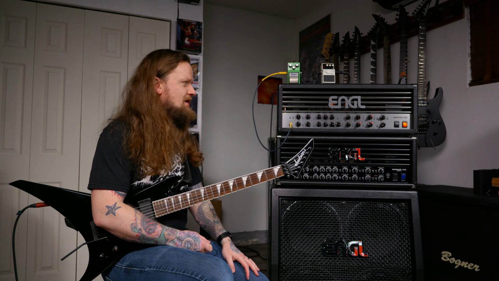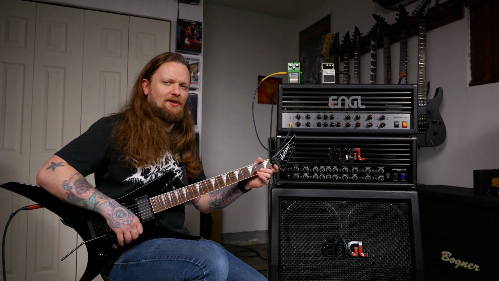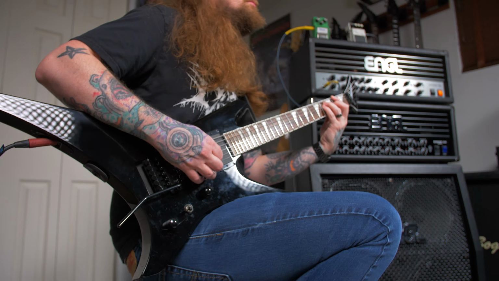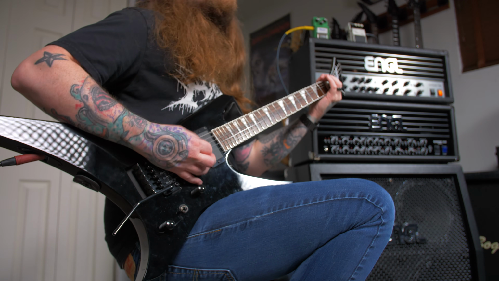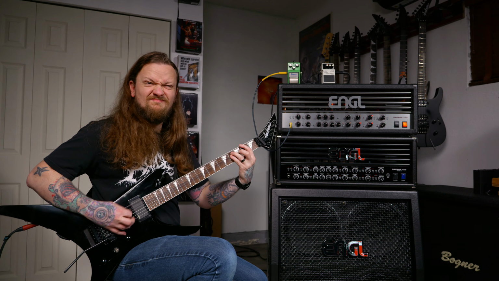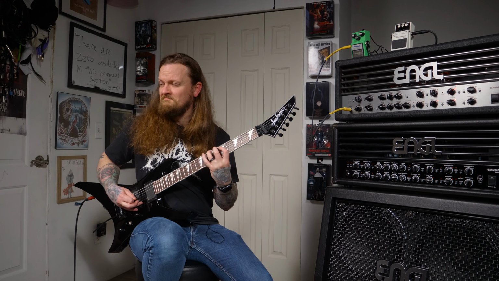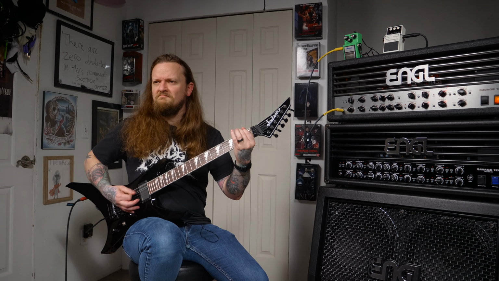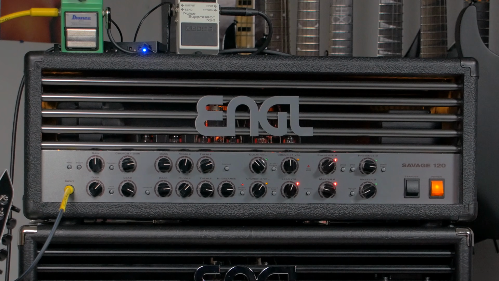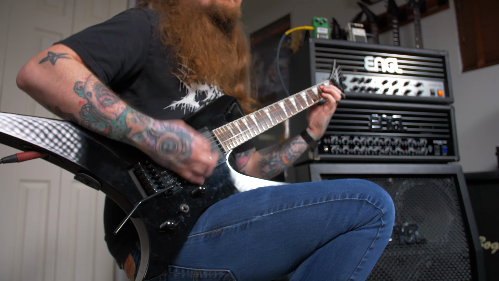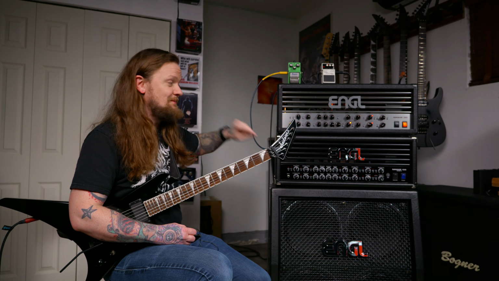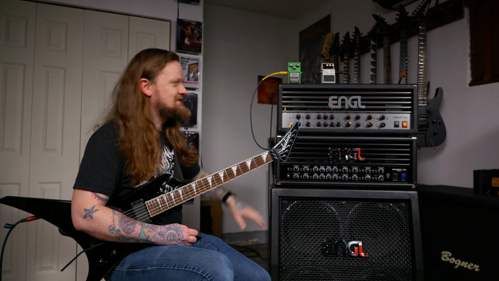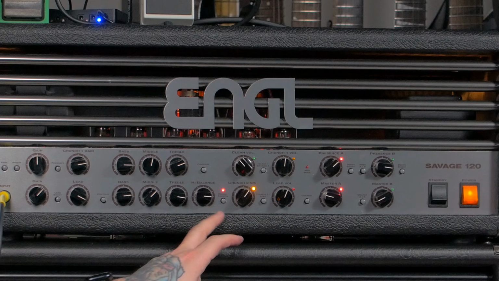Yeah, I love the way this thing sounds, man. It's a very classic heavy metal tone, you know? Now, one thing that's better on the MK1 than the MK2, or at least in my case, my MK2 here, is the rough smooth knob.